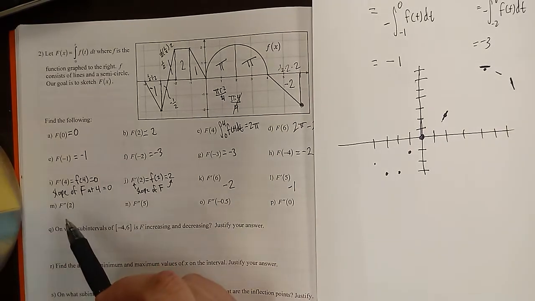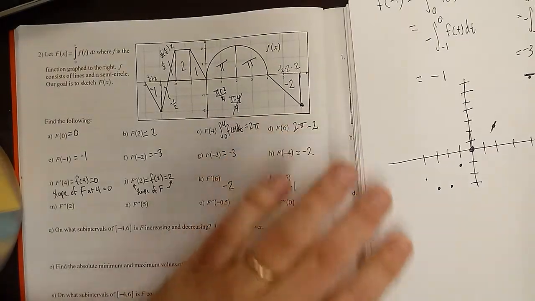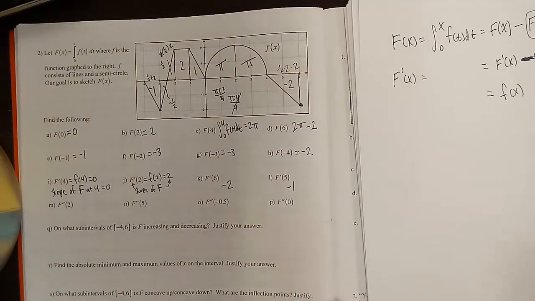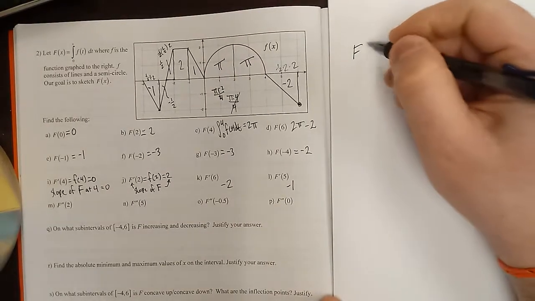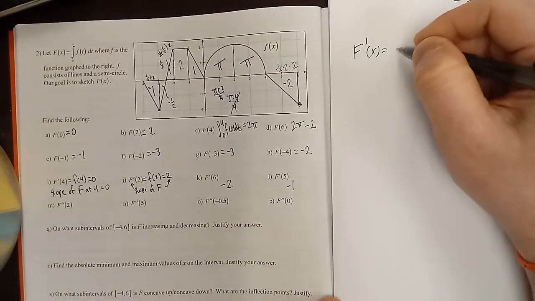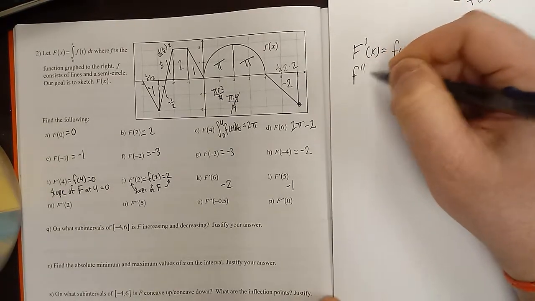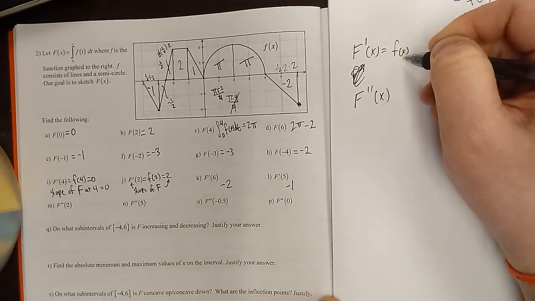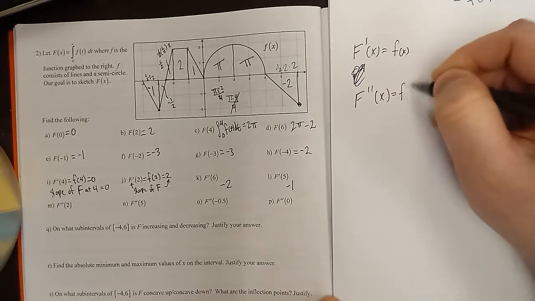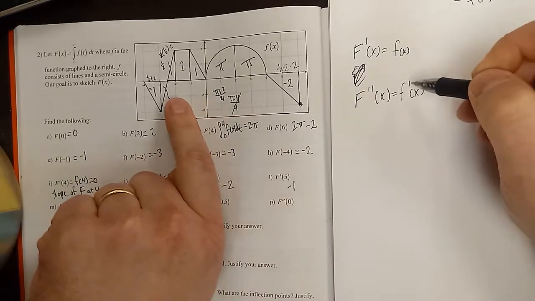But now it asks me about f double prime. So let's go back and think a little bit more. A way for us to think about this: we know that big F prime of x is equal to regular little f of x. So what would big F double prime be? It's going to be equal to little f prime.